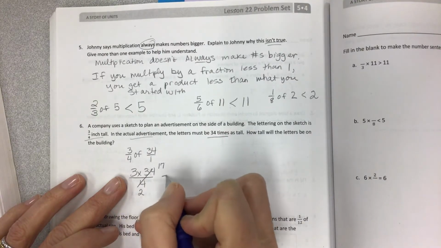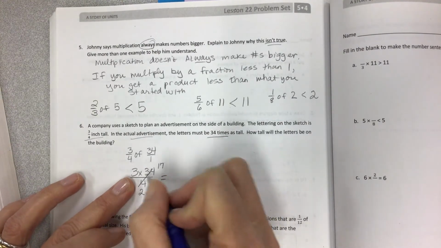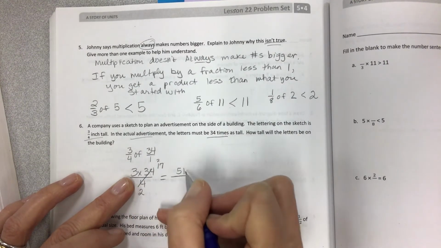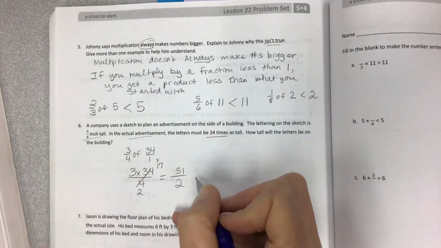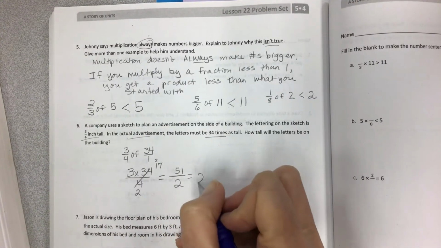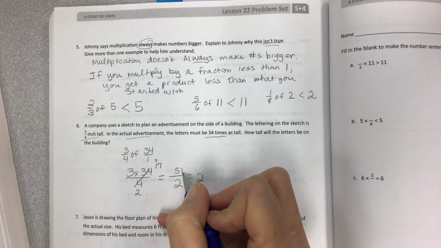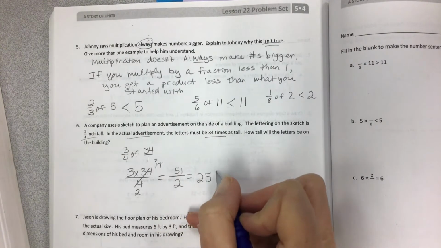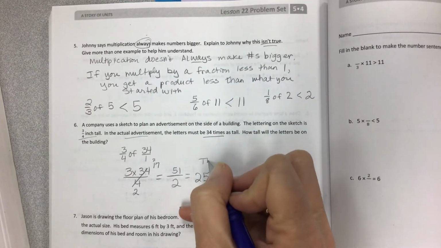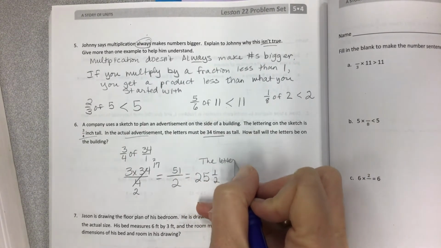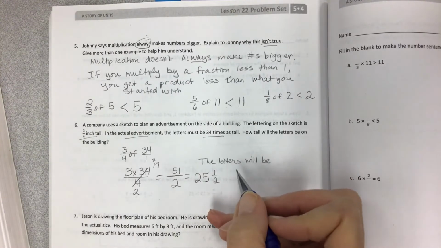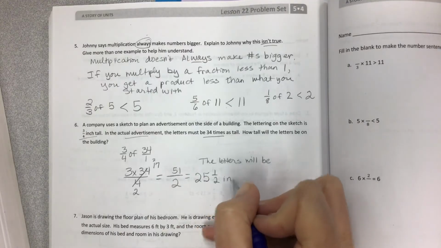So 3 times 17 over 2. 7 times 3 is 21, carry the 2, 3 times 1 is 3, plus 2 is 5. 51 over 2. And when you get this, you're just going to simplify it. 2 goes into 5 2 times with 1 left over. Put that here and you get 1 1/2, and then you get 25 and a half. And so the letters will be 25 and a half inches tall.